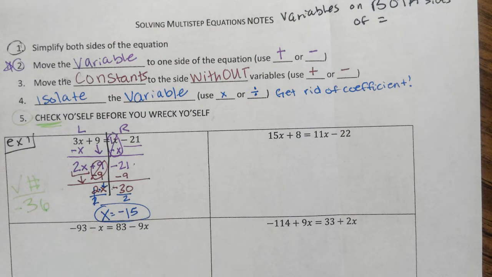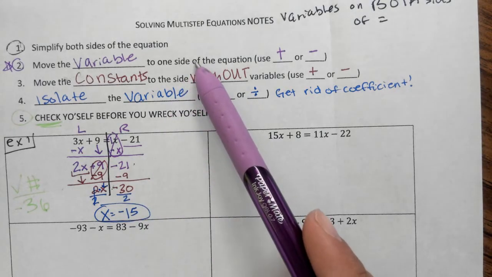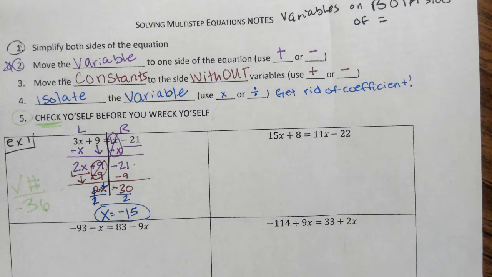I'm probably going to pause the video and ask if there were any questions specifically about this very first step that I wrote in purple pen, because this very first step, moving the variable, is new to us today.